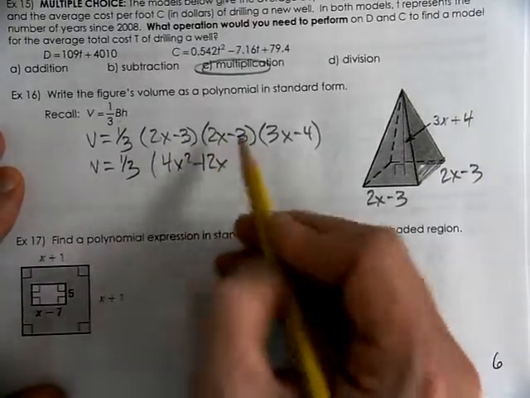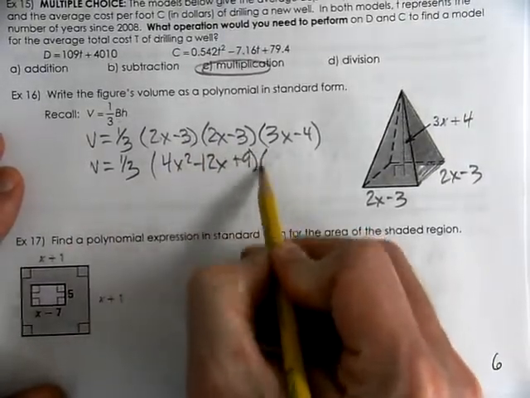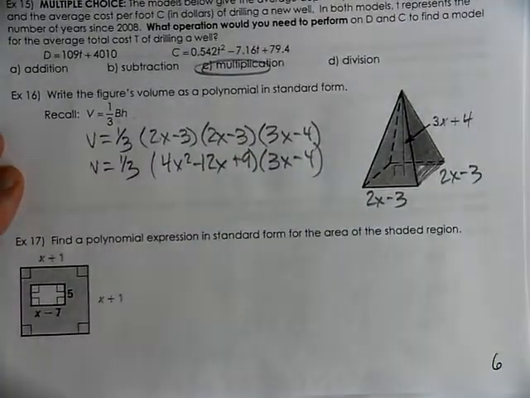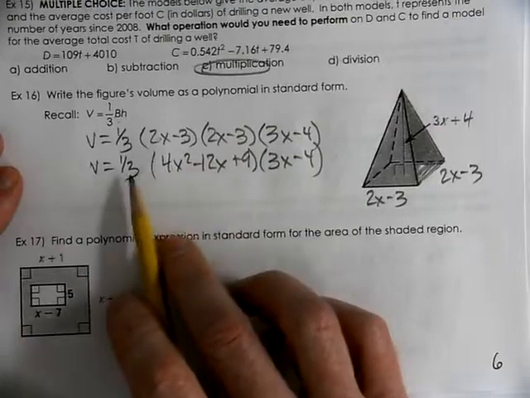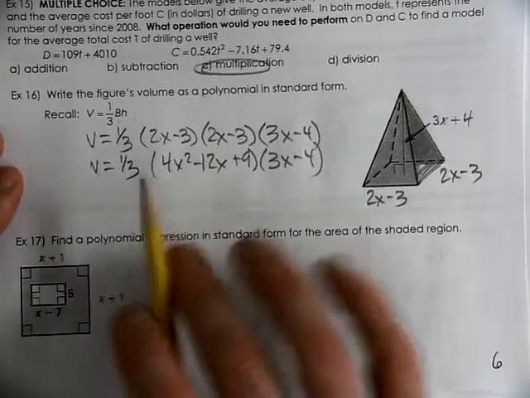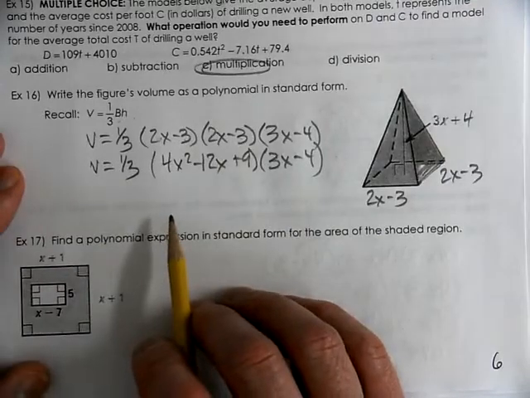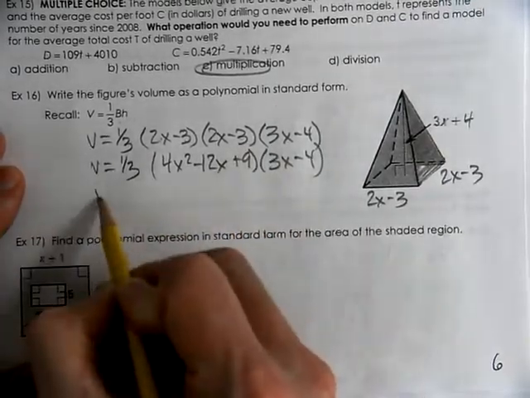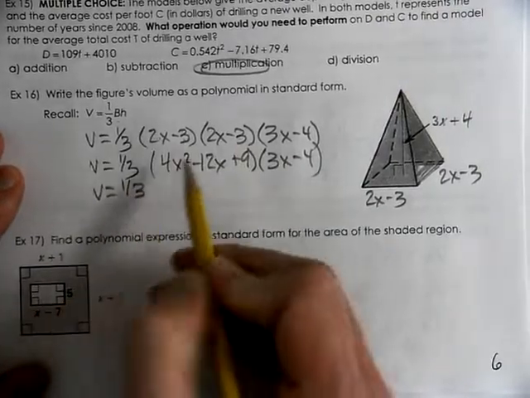And 3 times 3 is 9. Now here I can't really distribute my 1/3 through because it doesn't go into the 4, so I probably won't do that here. So now we'll have to multiply back through one more time and probably collect like terms one more time.